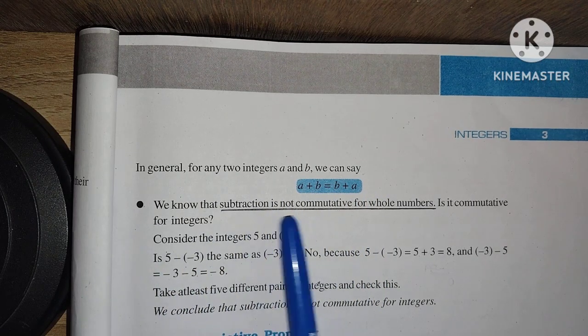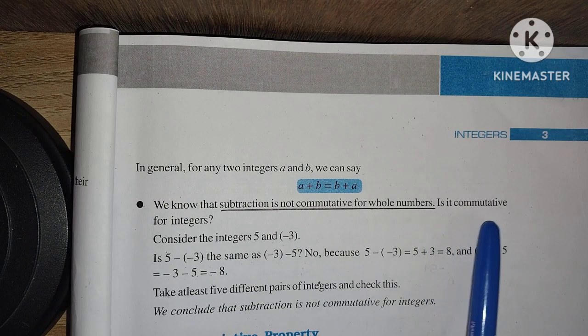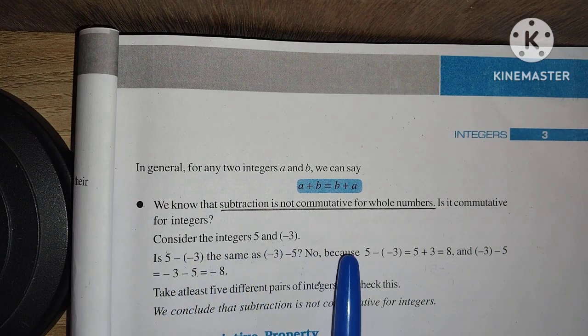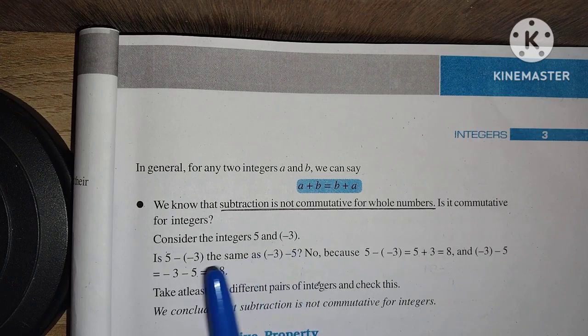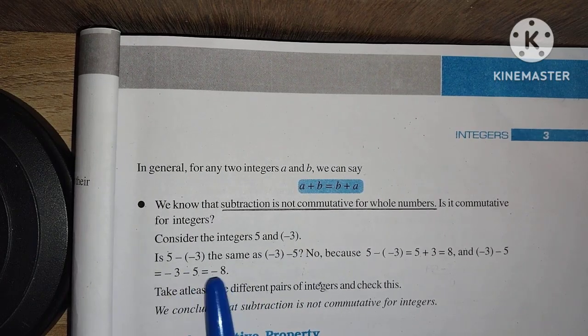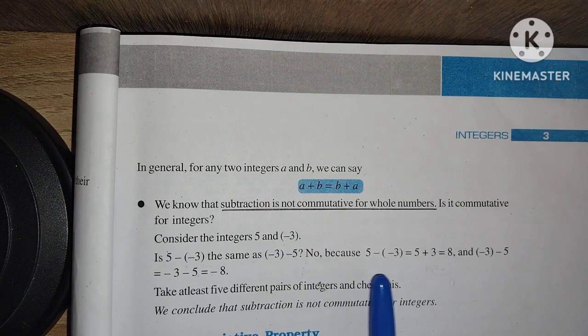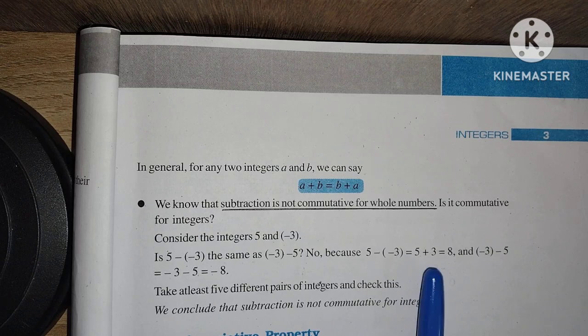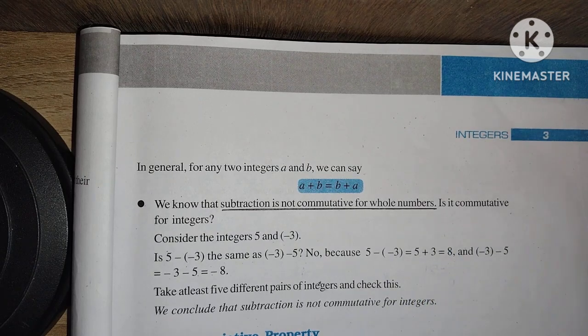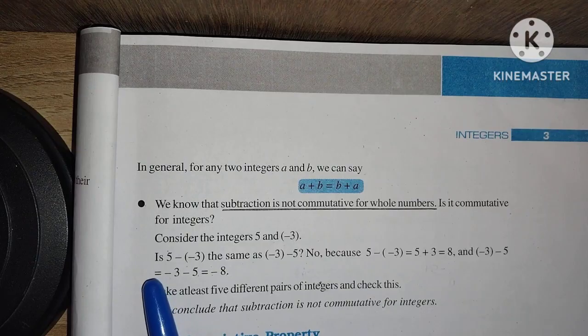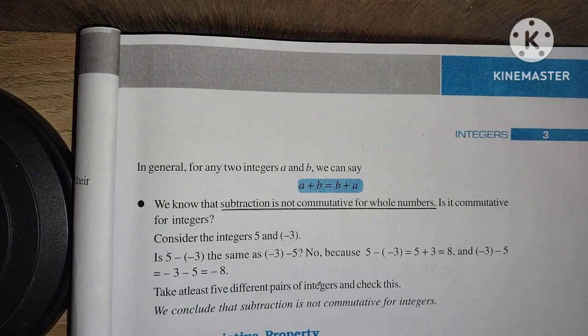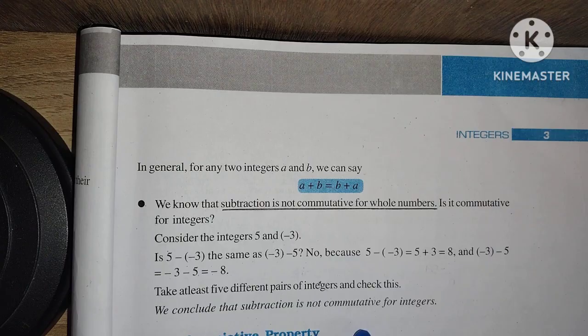We know that subtraction is not commutative for whole numbers. Is it commutative for integers? Consider the integers 5 and minus 3. Is 5 minus minus 3 the same as minus 3 minus 5? No, because 5 minus minus 3 equals 5 plus 3, which is equal to 8, and minus 3 minus 5 is equal to minus 8. Take at least 5 different pairs of integers and check it. We conclude that subtraction is not commutative for integers.